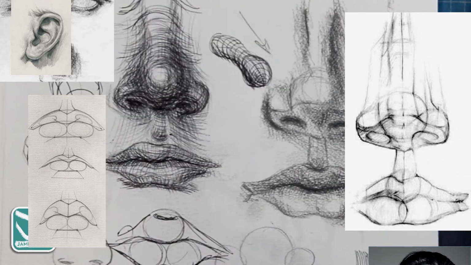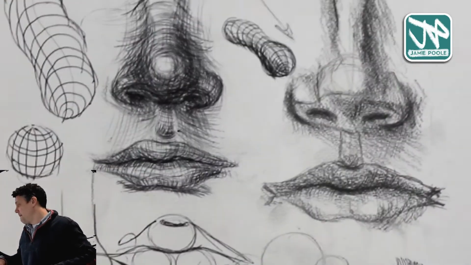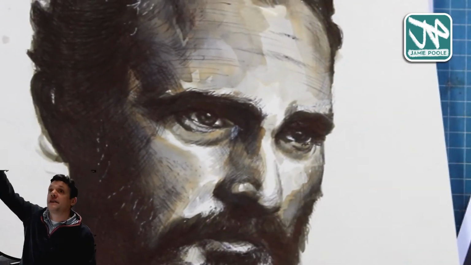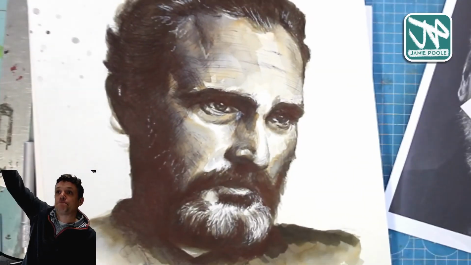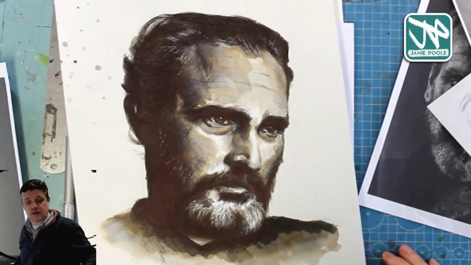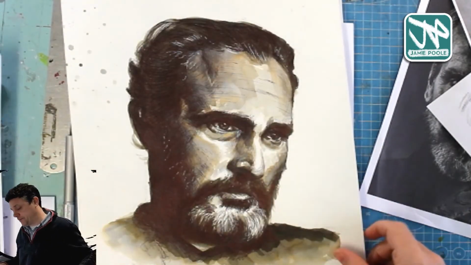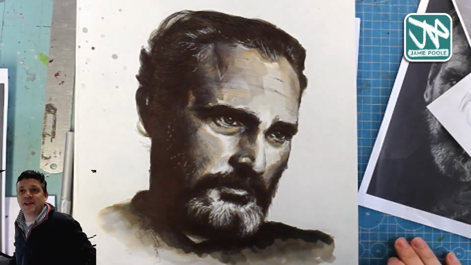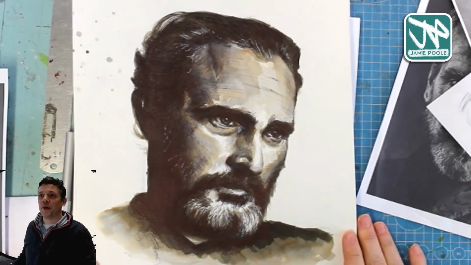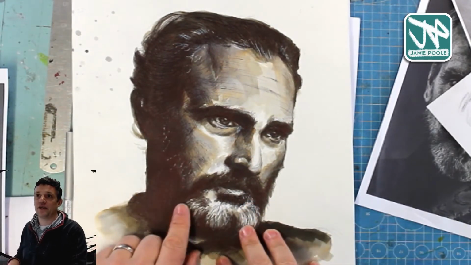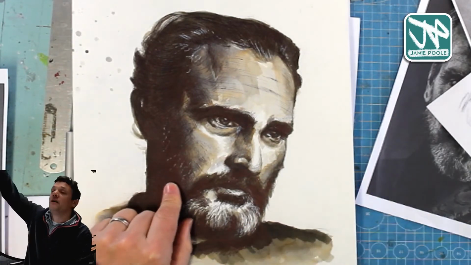Okay, now before I stop, I'm just going to show you the illustration that I did and what I did to it last night. I don't think this was entirely necessary for me to do, but essentially I thought, just to illustrate what I've been talking about, we've got this picture of Joaquin Phoenix, I think his name is. What I did is I worked back over the top using cross hatching, using line, and then I used a little bit of white pen.